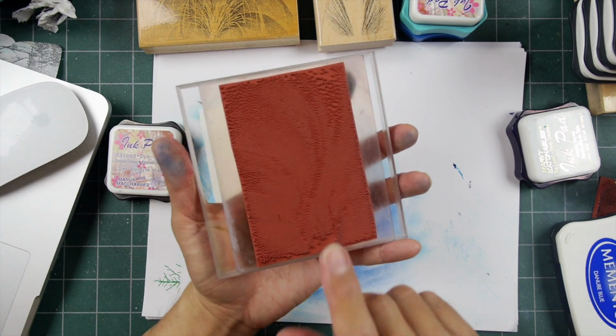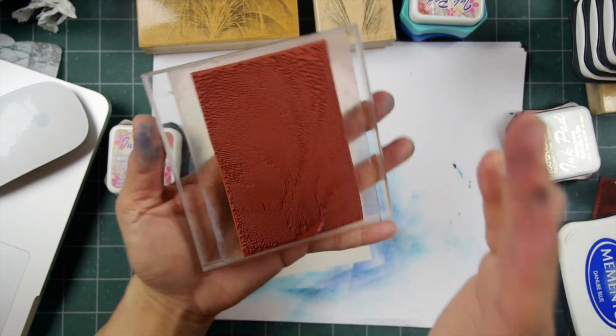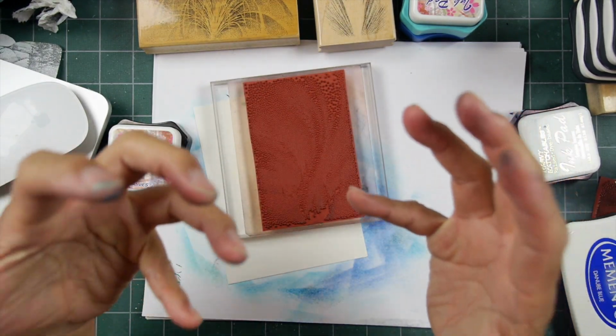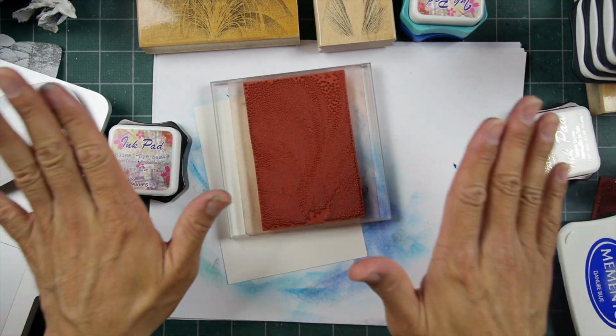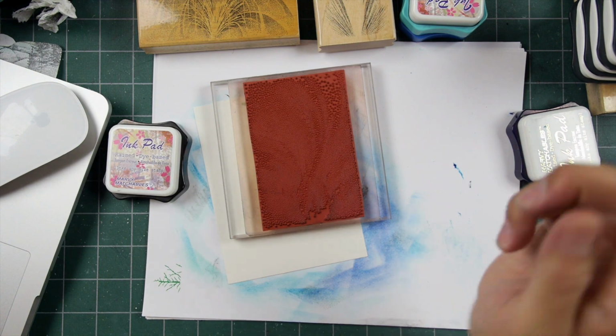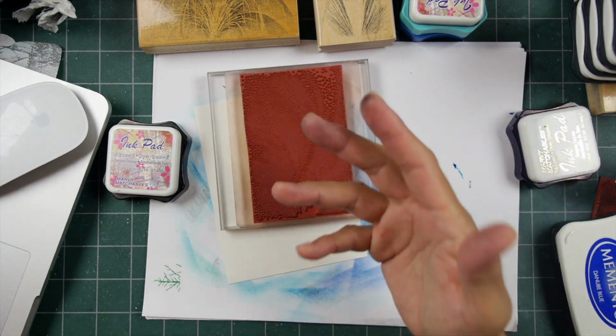So what you do on these more delicate images, if you want to retain the forms and textures of them as you apply other colors into them, you just start off with a little bit of a darker color to begin with.